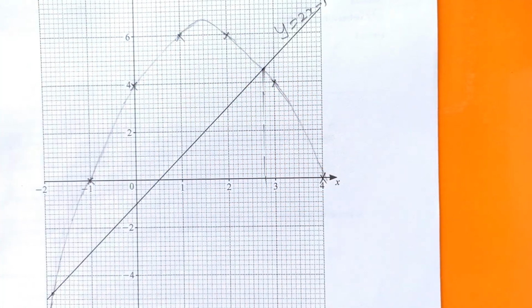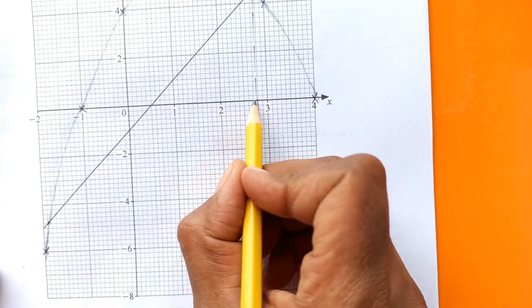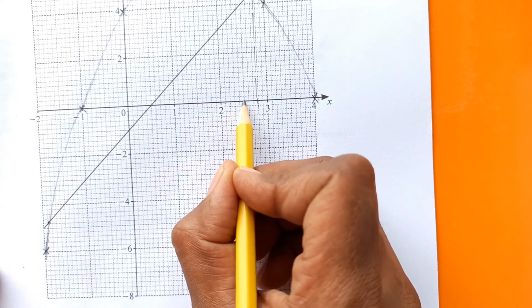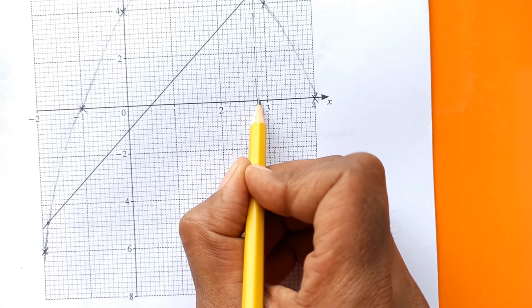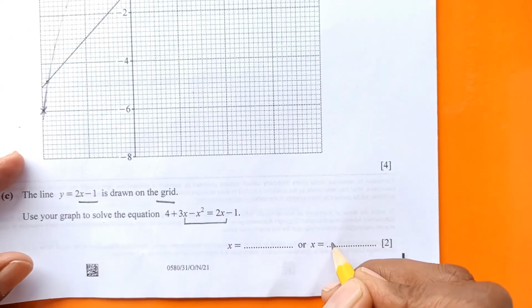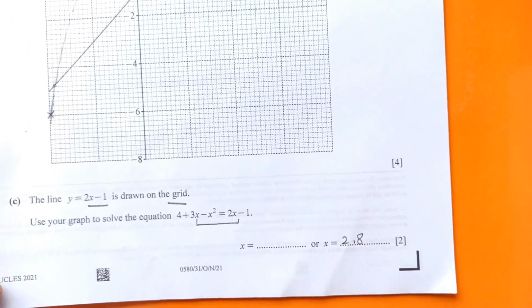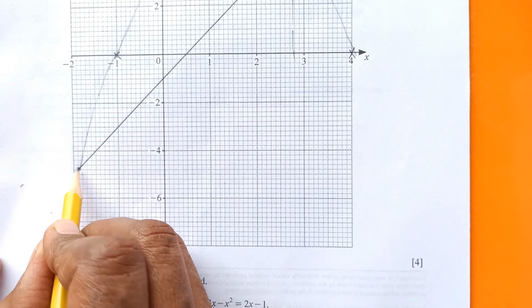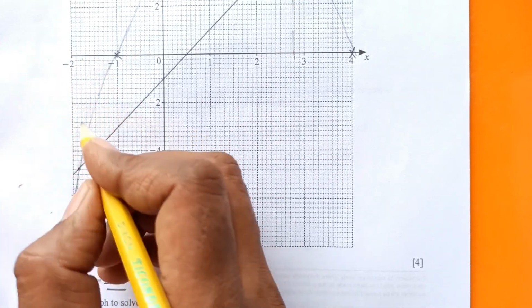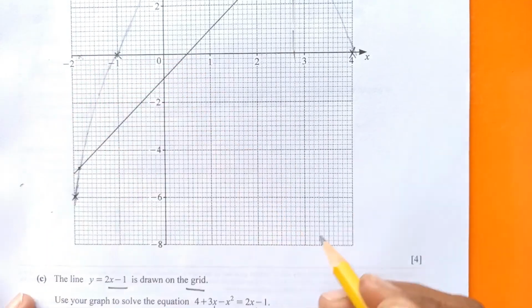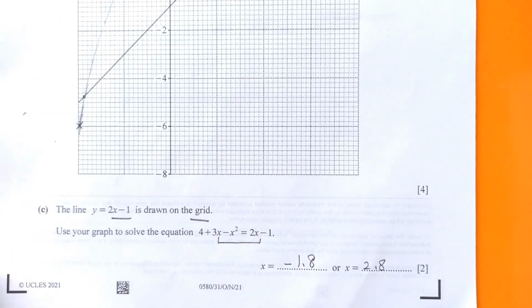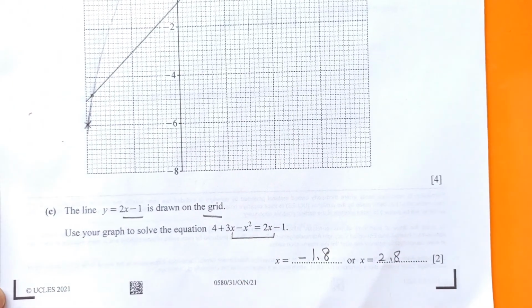This is 2 point something. So in the middle it will be 2.1, 2, 3, 4, 5, 6, 7 and 8. It's 2.8, right? And the other one from here is negative 1.8. It's coming somewhere here in the middle, negative 1.8. So that is the answer for this one.